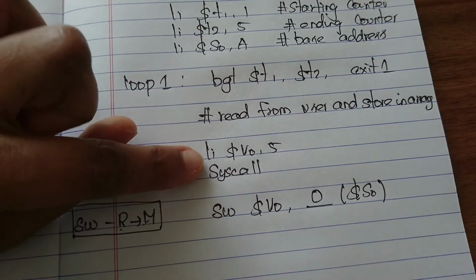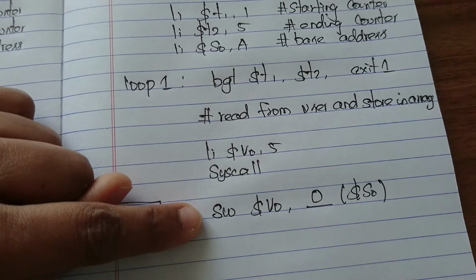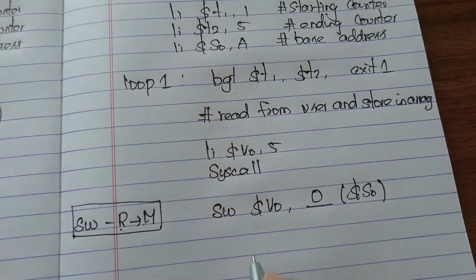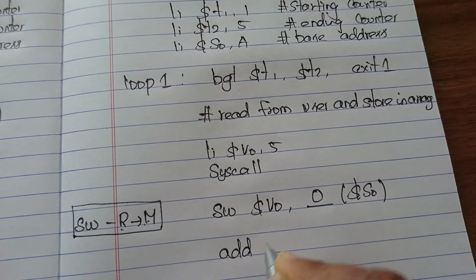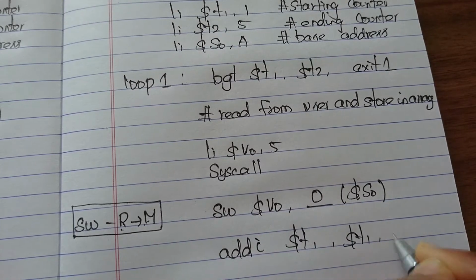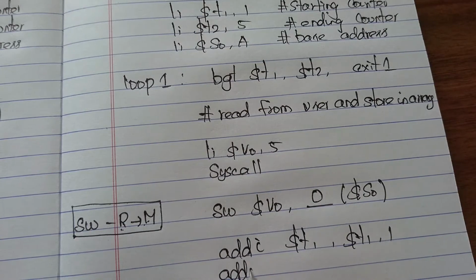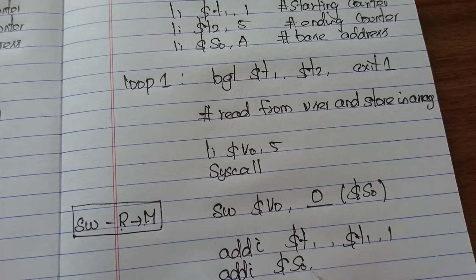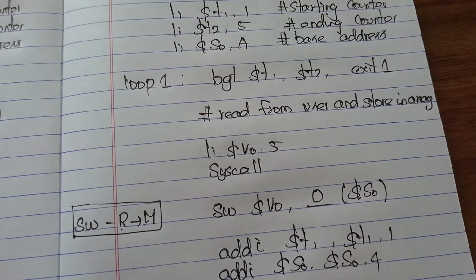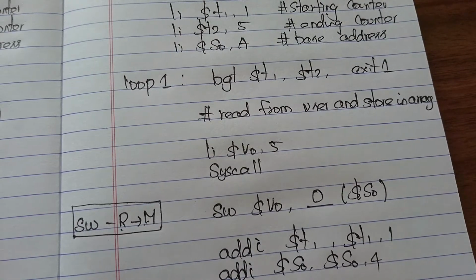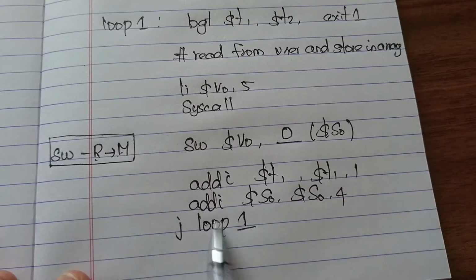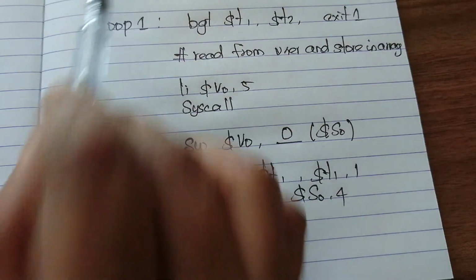So in this way, you are reading and straight away storing it onto the array. Read and store. I'll do it for 5, so the loop will be executed 5 times. Now increment the starting counter, T1, T1, 1. Increment the base address: S0 is incremented by 4. Then jump loop 1. This jump will go to loop 1. Fine.